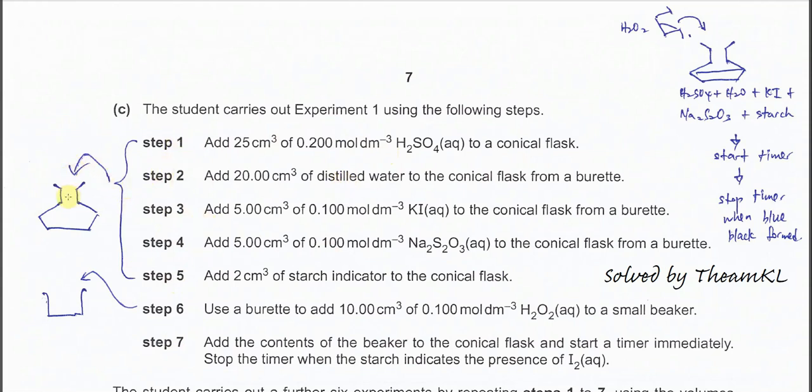the conical flask. Okay, so that means now the conical flask has H2O, H2SO4, H2O, KI, sodium thiosulfate, and the starch. So all the 5 solutions in these 5 steps. Okay, after that, step 6 is what?